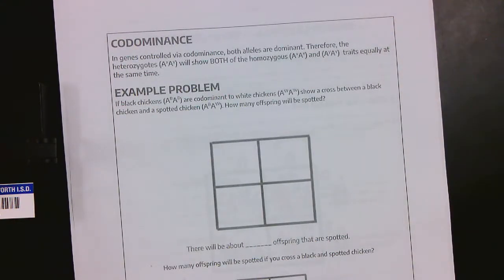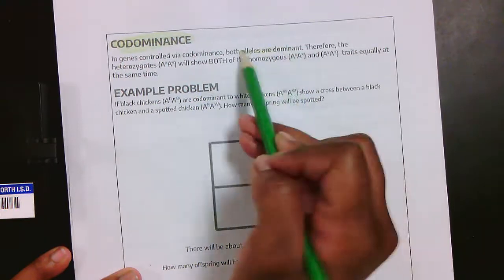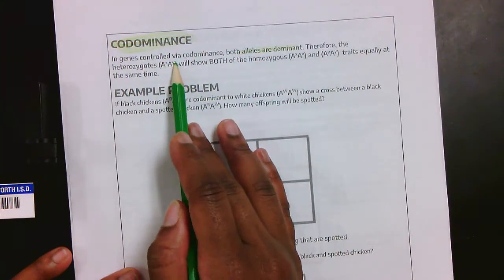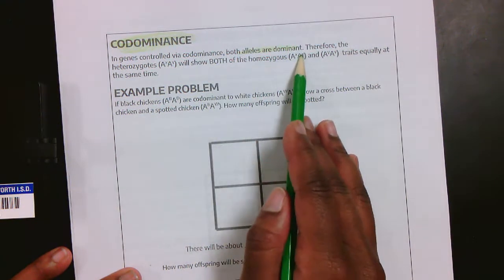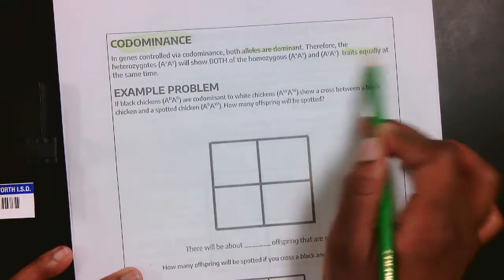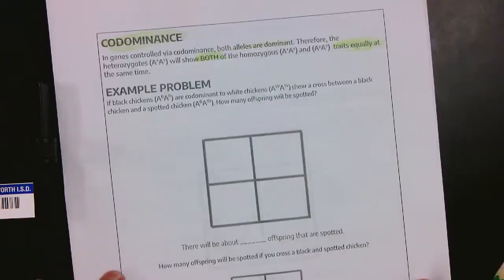Okay, next problem, codominance. In genes that are controlled by codominance, both of the alleles are dominant. What does that mean? So the heterozygote, the AXAY, will show both the AXAX and the AYAY traits equally at the same time. It will show both equally at the same time. Now, what does that look like?